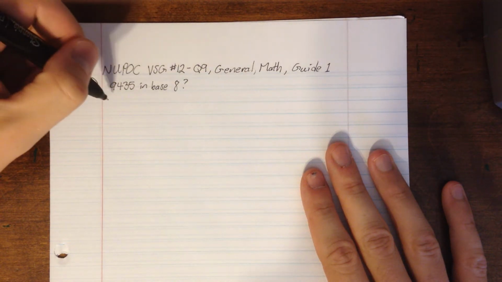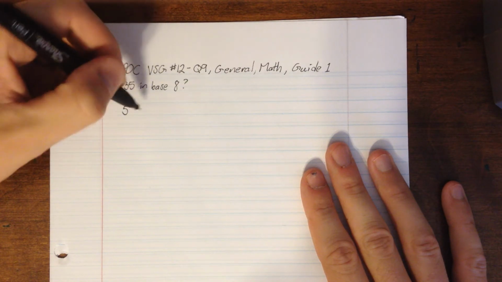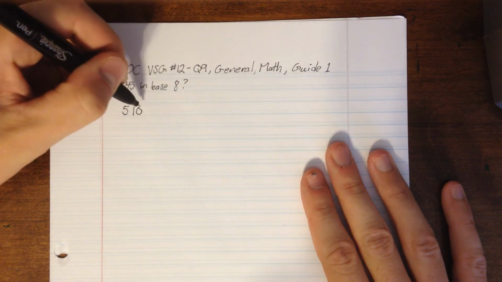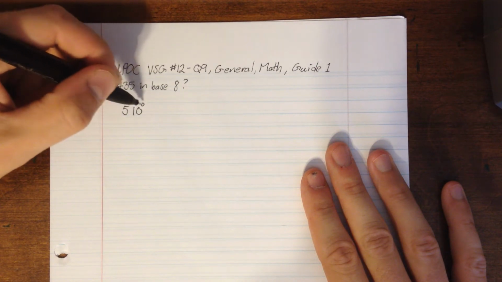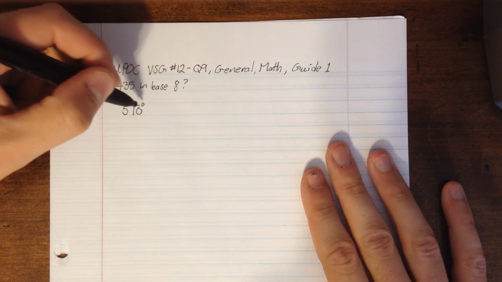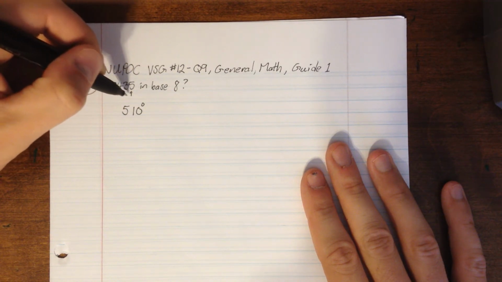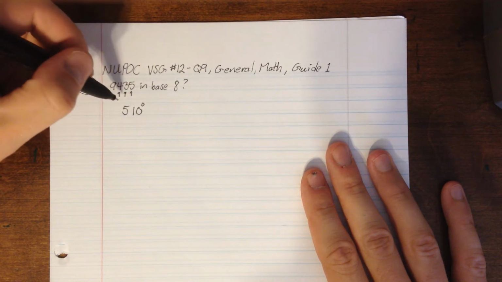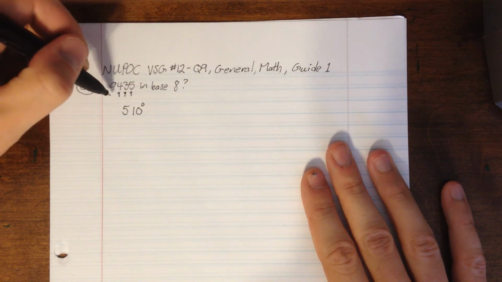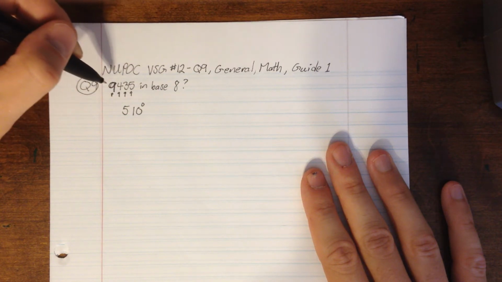This would be equal to 5 times 10 to the 0, because this is the ones column. Anything to the 0 is 1. We always start with the base to the 0 power, base to the first power, base to the second power, base to the third power, etc. And these numbers here are just the coefficients.